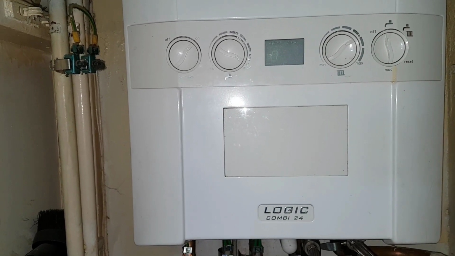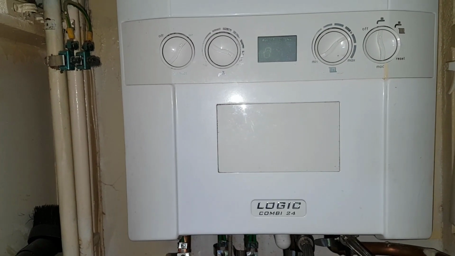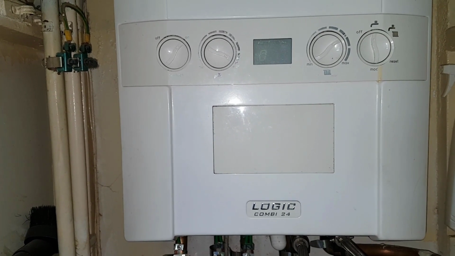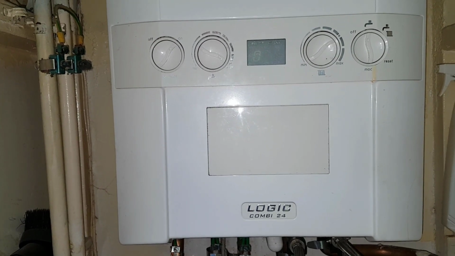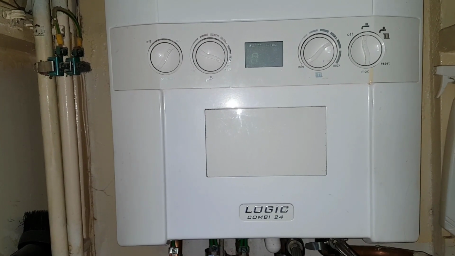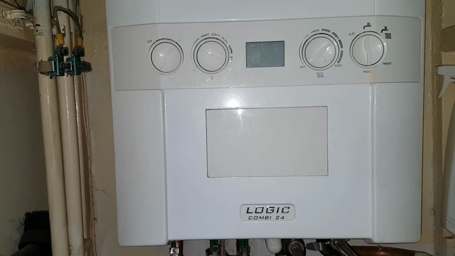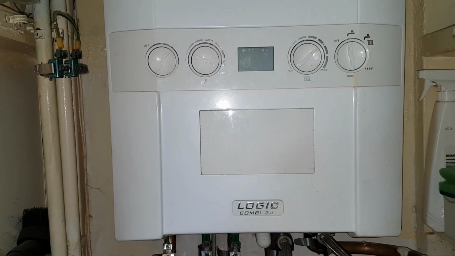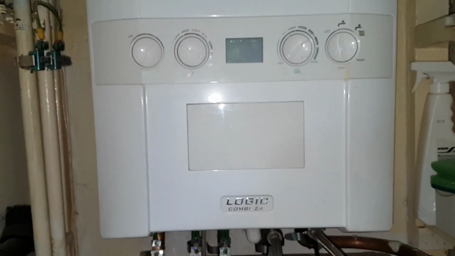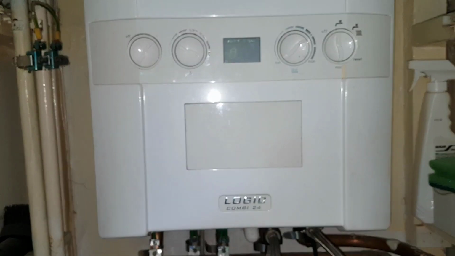turbine's failed. The customer said to us that he was in the shower, having a shower, and suddenly it went cold. He had to get out of the shower, reset the boiler, turn it back on, got in the shower, and he'd done it again. So it's called us out. So we're going to go through some diagnostics. I'm going to show you how we're going to get to the fault.